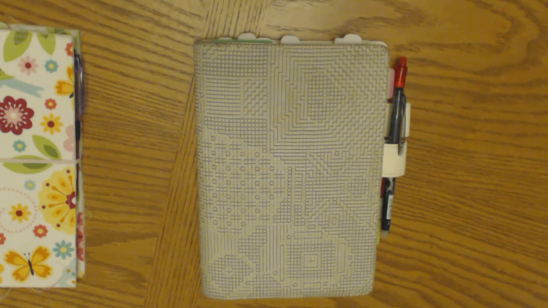I'll show you a few different types of projects that I've worked on using my Hobonichi. They're all writing projects, and they kind of range.